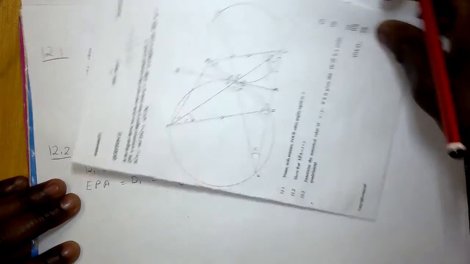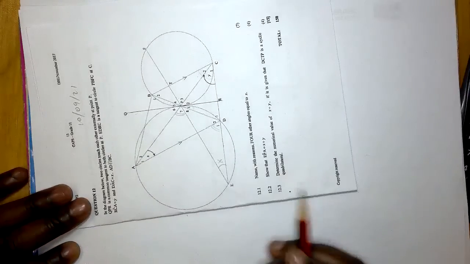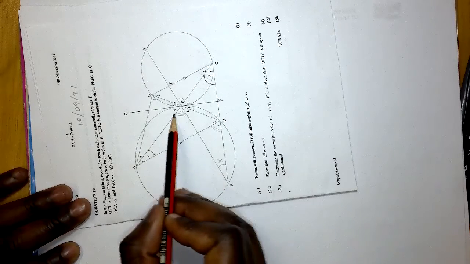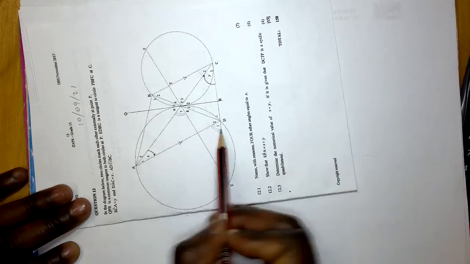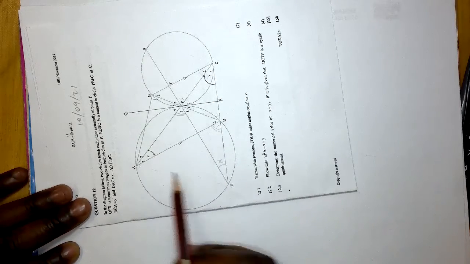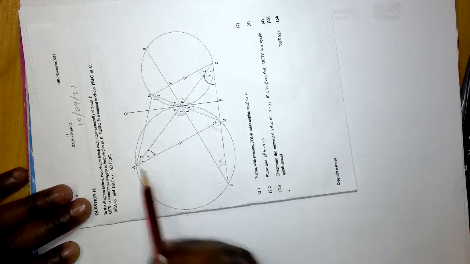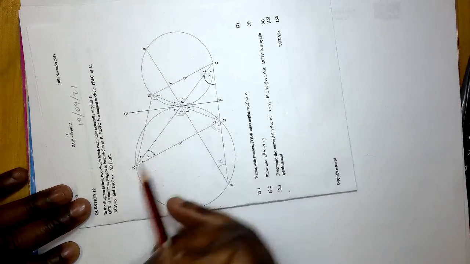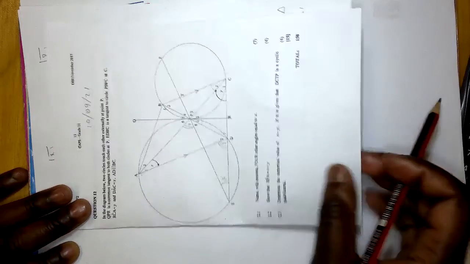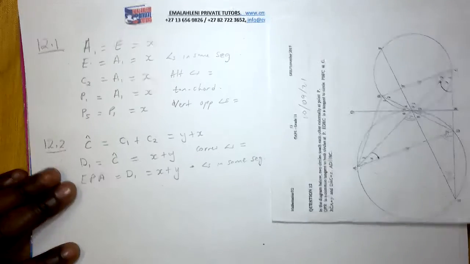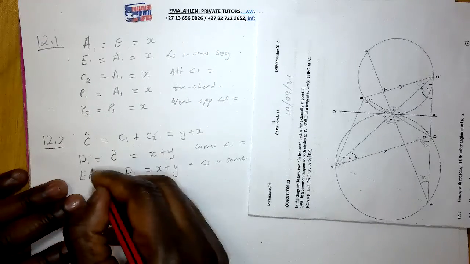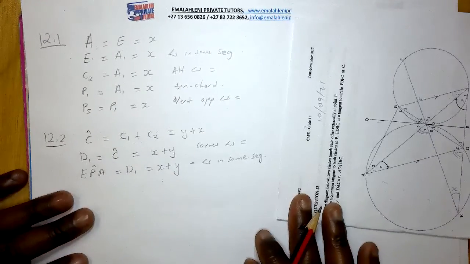Now you need to do this now with the triangle, with the second. You see that this angle here and this angle here, they are in the same segment. So they are subtended by the chord AE. So AE is subtending this angle here and this angle here. So we are saying angles in the same segment are equal. So we have proved that EPA is equal to x plus y.